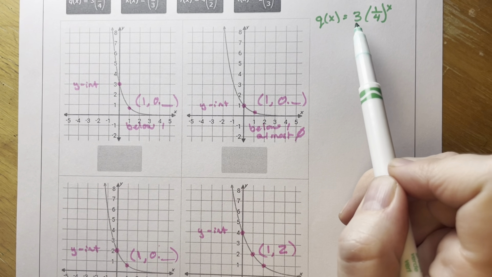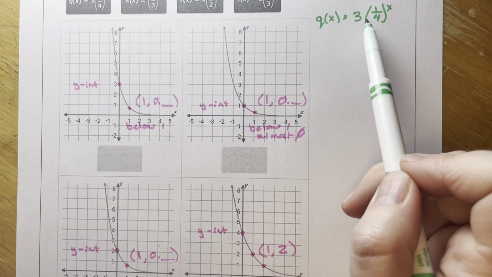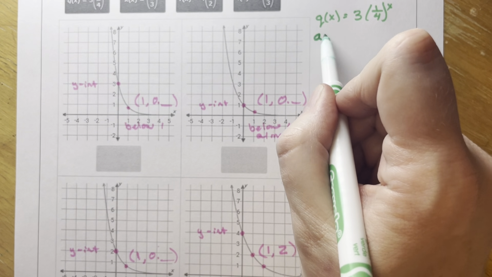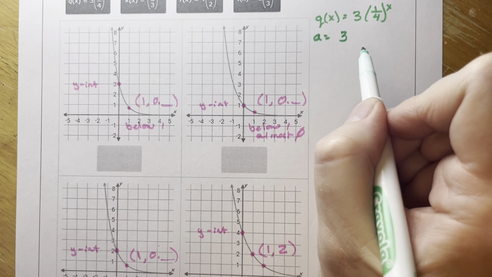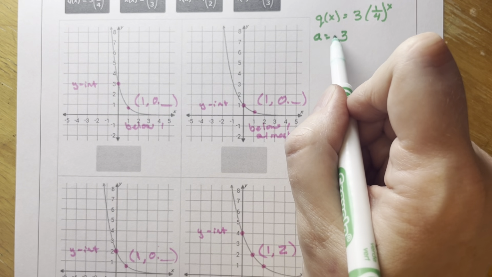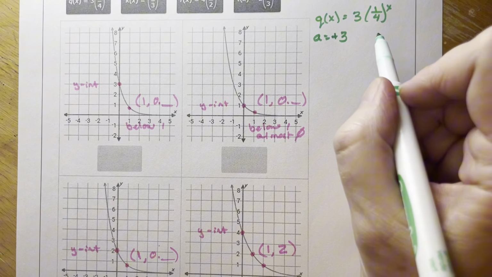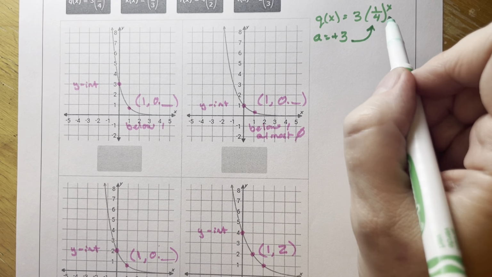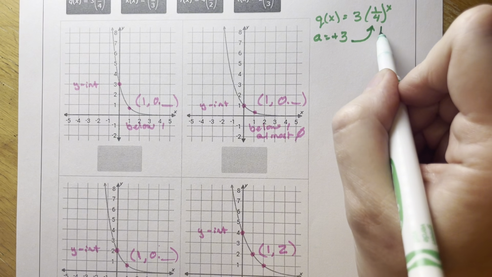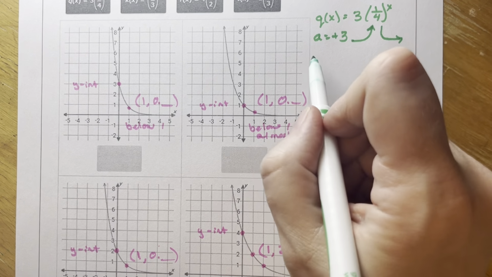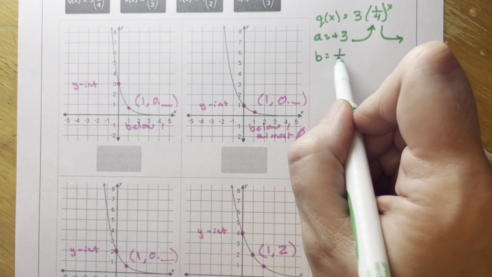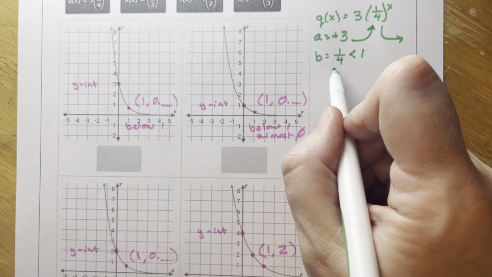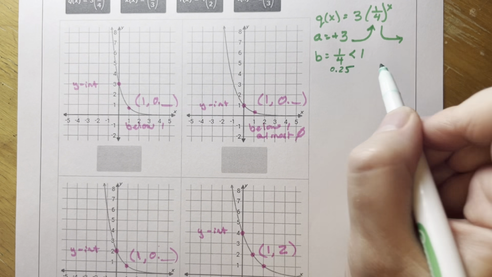Our first exponential function reads q of x is equal to 3 times the quantity 1 over 4 to the x power. So A is a genuine 3. That's pretty nifty. And because we have no symbol in front of it, we know it is a positive 3. This tells us that our graph will be traveling upwards to the right, or it will be traveling down and bottoming out to the right. Great. B is 1/4, which is definitely less than 1. And if you need for your brain's sake a decimal value, that's 0.25.